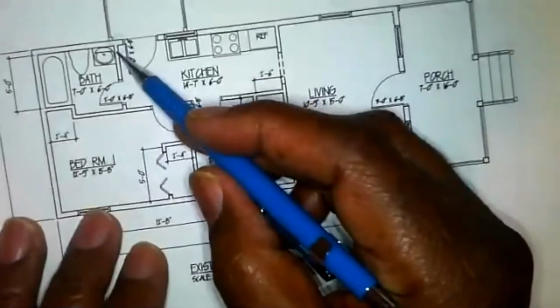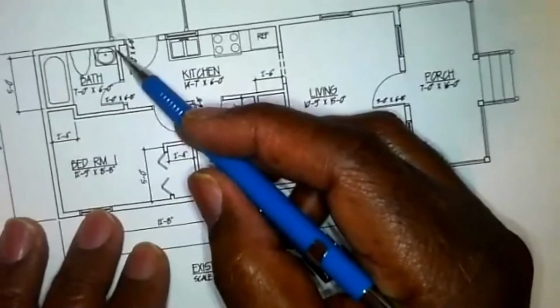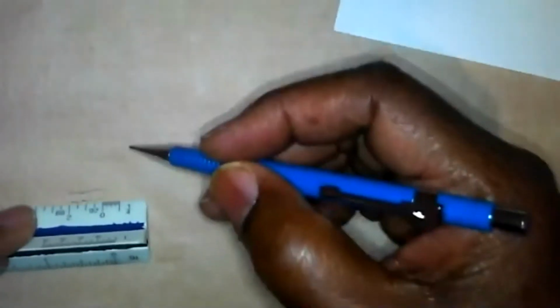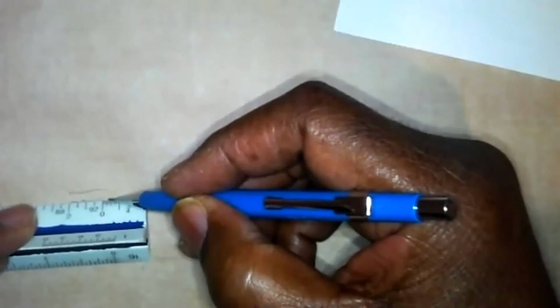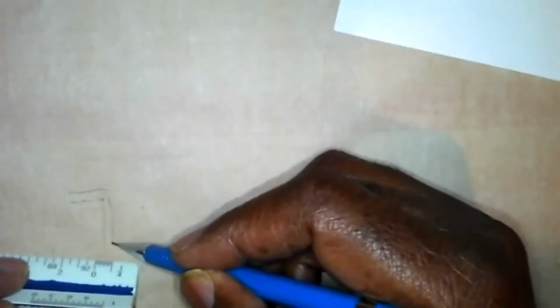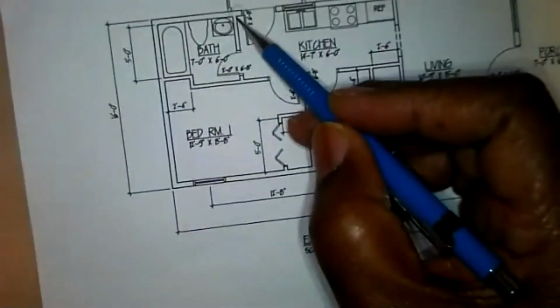And then this transitions to a 4-inch wall right here. So I'm going to come over 4 inches. Good. And I'm just sketching it to scale. Cool. So what I've created right here is this existing corner. See that? Got it?